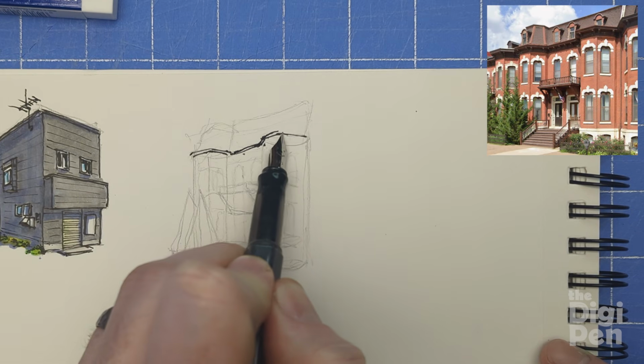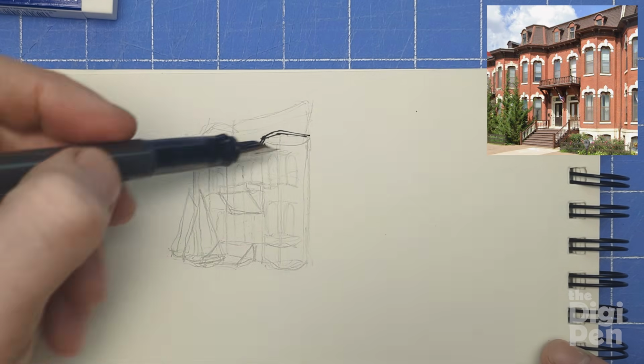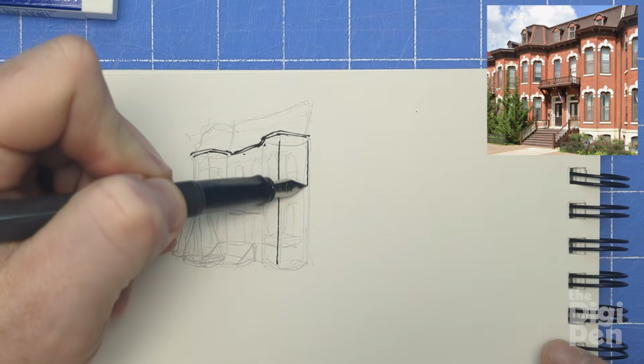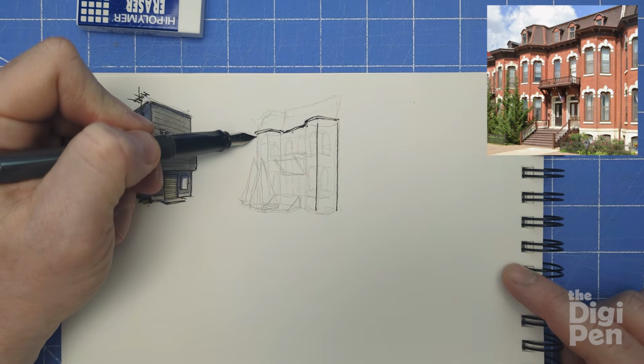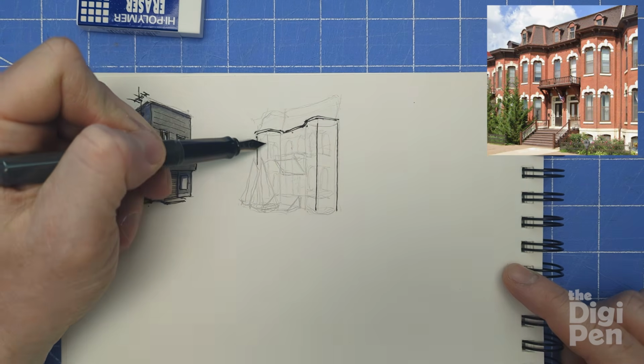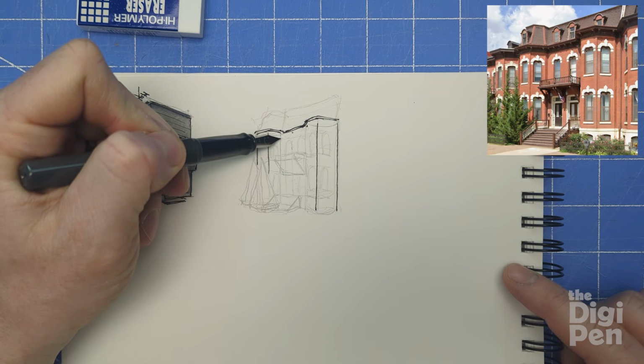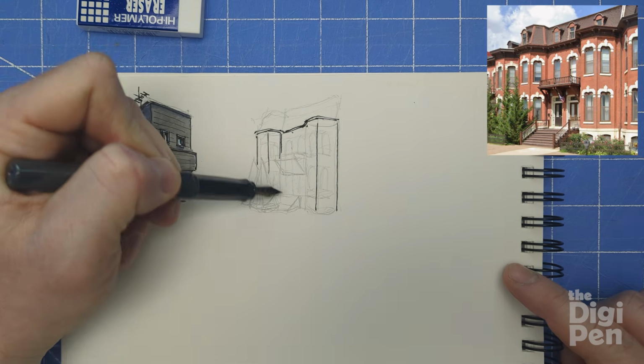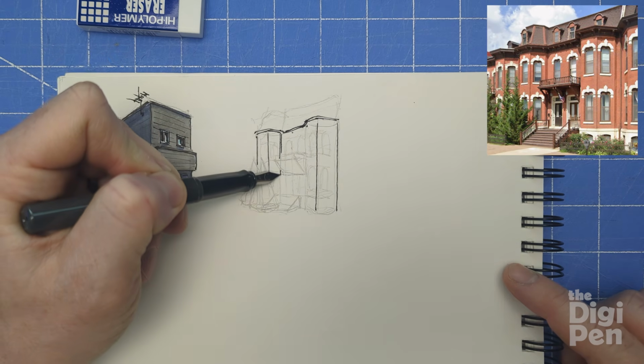Now, as I start to add all of my line work, I want to talk a little bit more about approaching complex scenes. Sometimes, when you look at a subject that you want to sketch, it may not be obvious how to break it down into simple shapes. But the more intentional you are about it, the more it becomes easier.